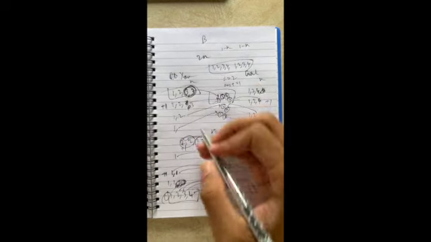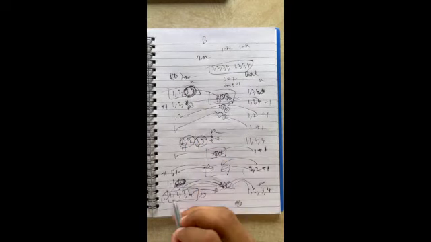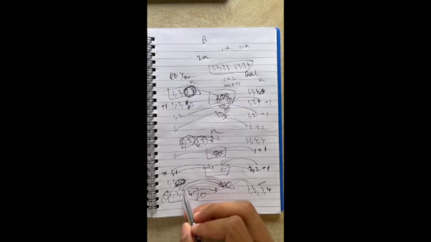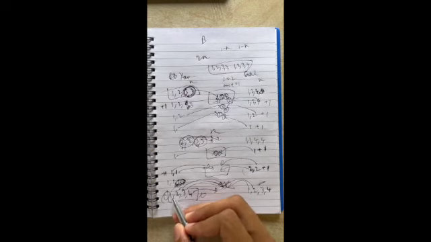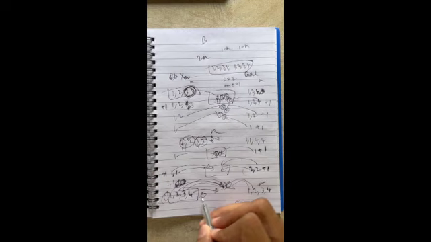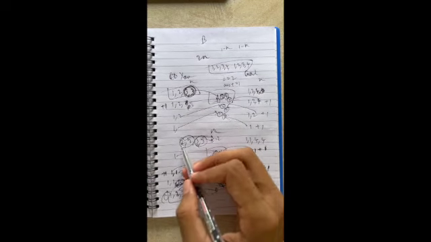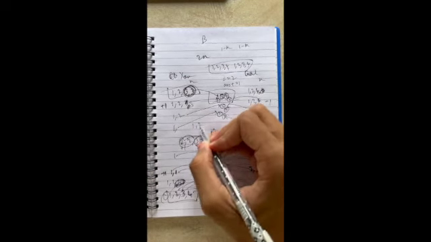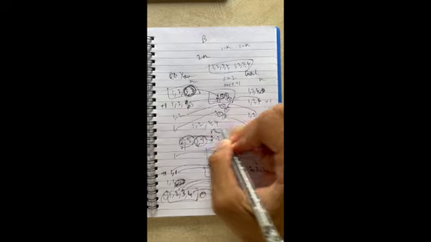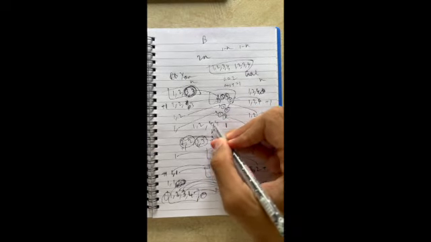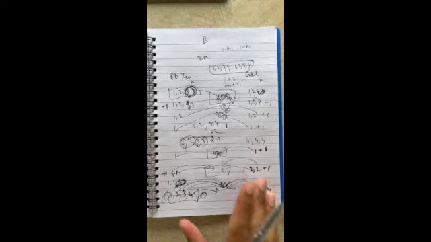So if there are no similar values, all of them have a count of 1, so the answer will be 0. In this case, the answer will be 1. If it's something like 1 comma 2 comma 4 comma 4, the answer will be 1. So yeah, that's it. This is for B.